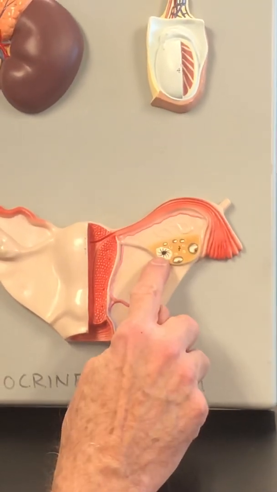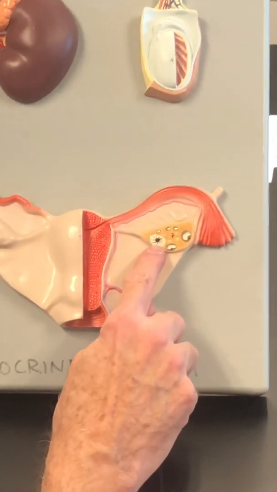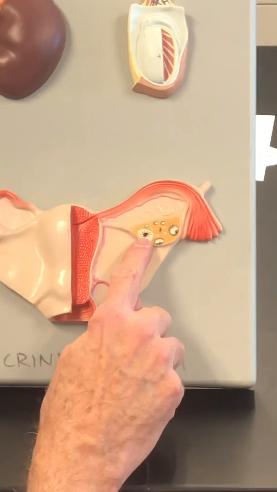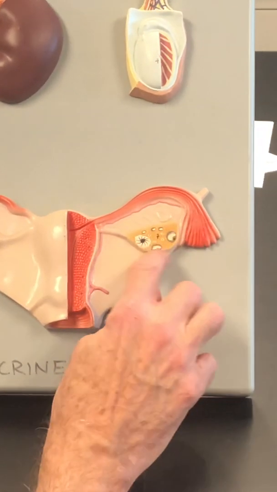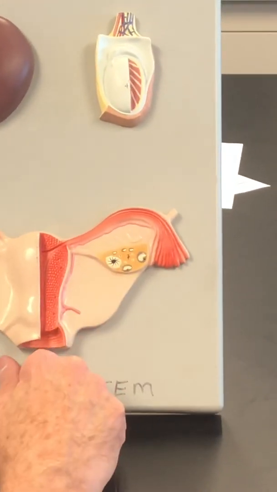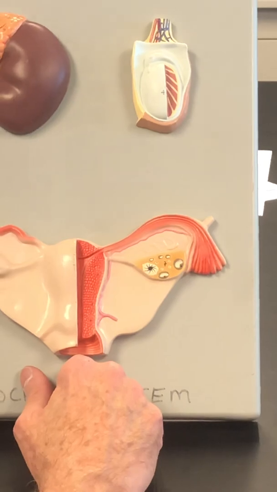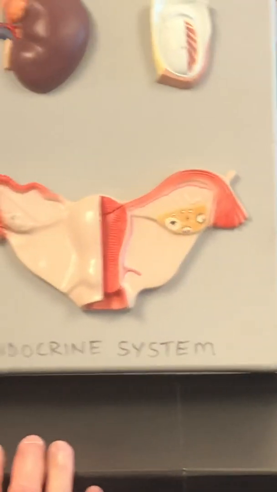But we do have a corpus luteum. That's what's left of a Graafian follicle after it ovulates, after it releases the haploid oocyte. Okay? And yes, so the various ovarian follicles are the main source of estrogen. The corpus luteum is the ovary's main source of progesterone. And that is our endocrine potluck platter.